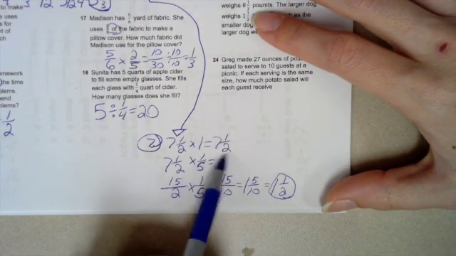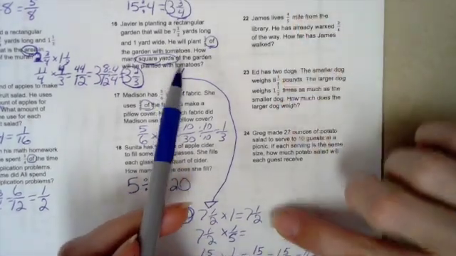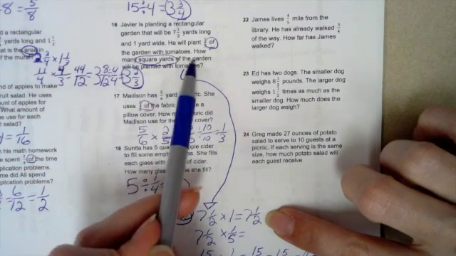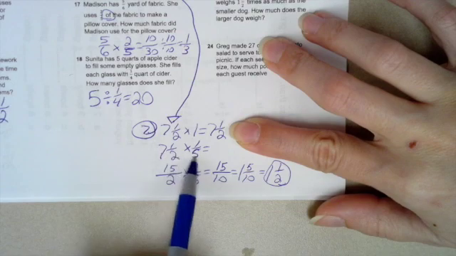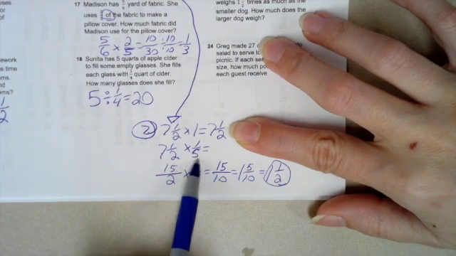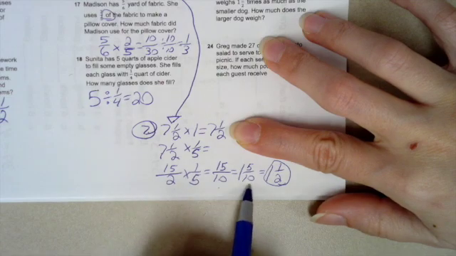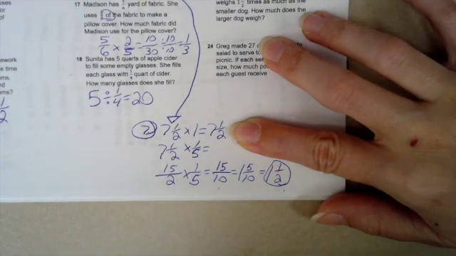So we got 7.5. Now, that's how big his whole garden is, but he plants 1/5 of that garden with tomatoes. So this is his whole garden, and he plants 1/5 of it with tomatoes. So we multiplied 7.5 times 1/5. We multiplied, we converted, we simplified. 1.5 yards of his garden will be tomatoes.